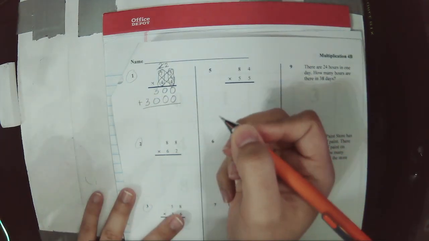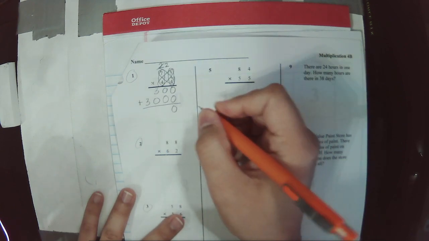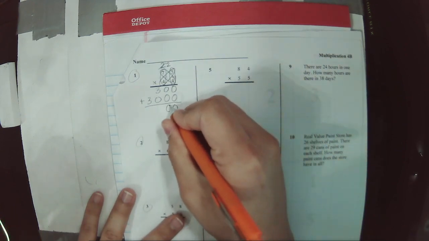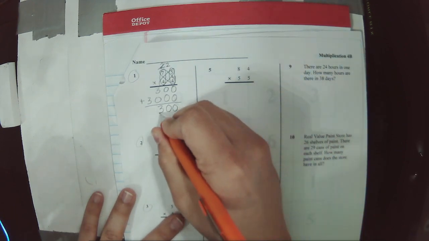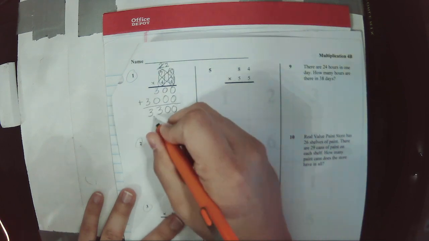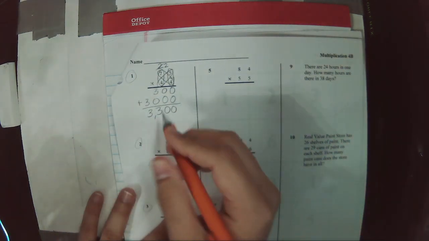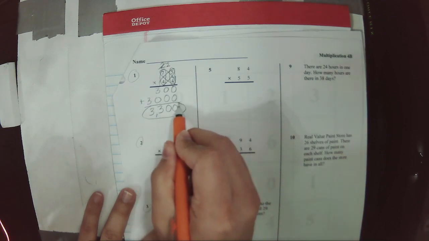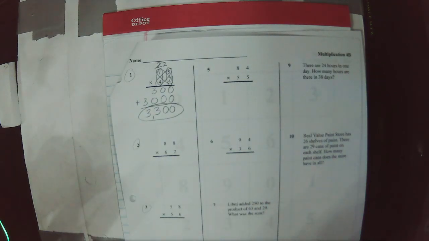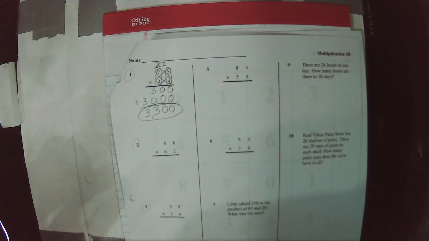If I add these up, 0 plus 0 is 0. 0 plus 0 is 0. 3 plus 0 is 3. And 3 plus nothing is 3. So the correct answer was 3,300.